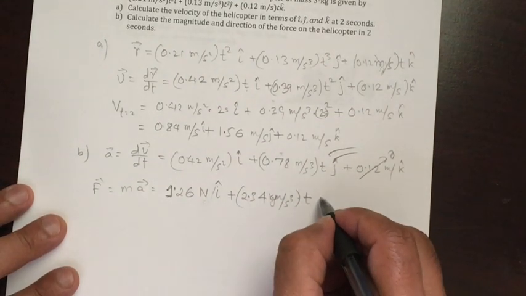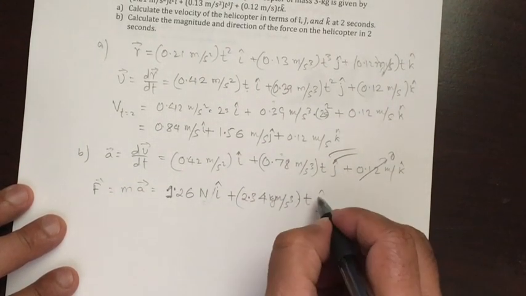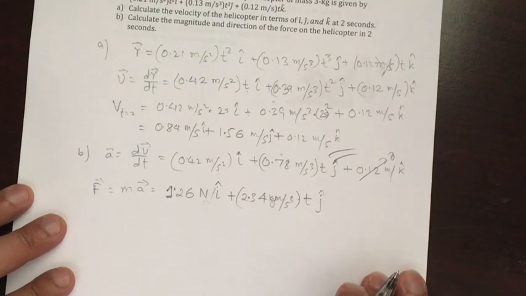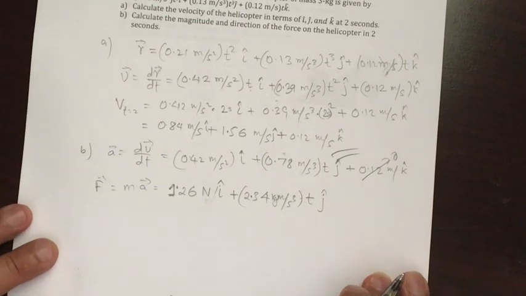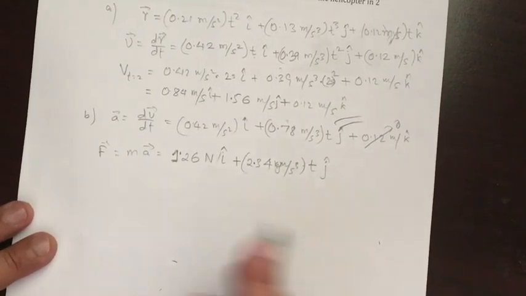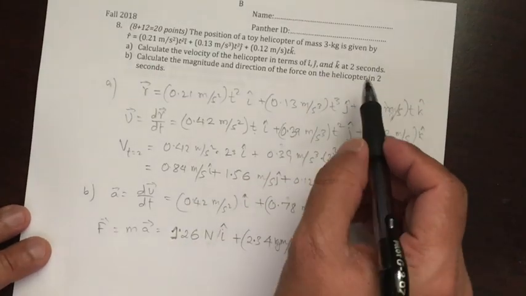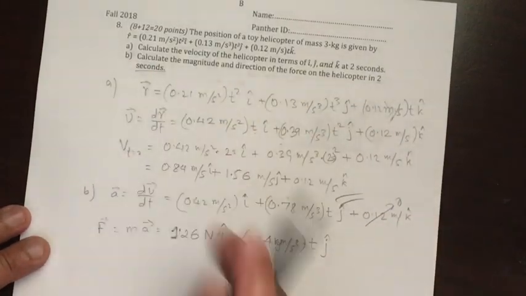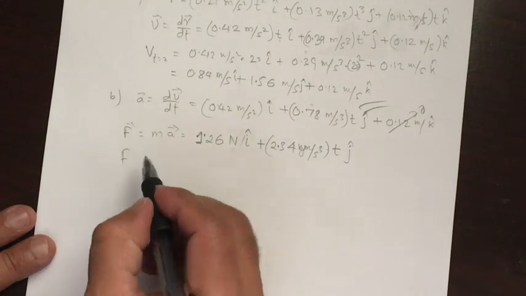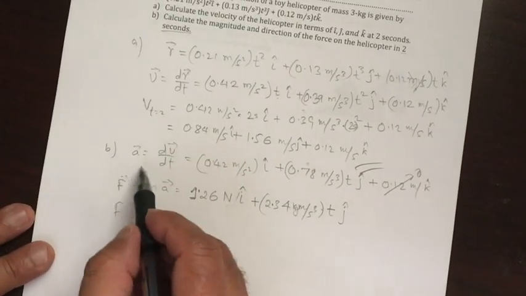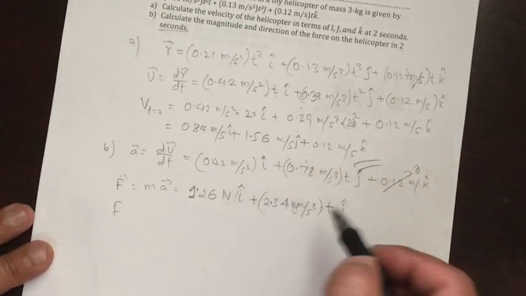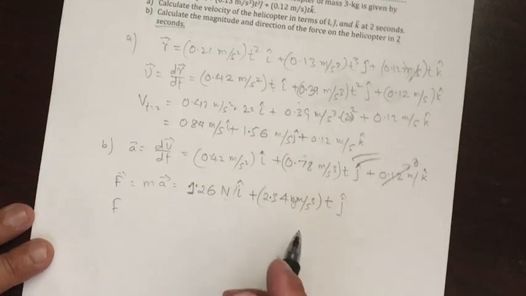Okay, and then this is j. All right, this is force, mass times acceleration, in terms of i and j. Oh, but it says in 2 seconds, so you have to find the force in 2 seconds. Actually, you could have gotten acceleration in 2 seconds, first get rid of this t in 2 seconds and then find the force.